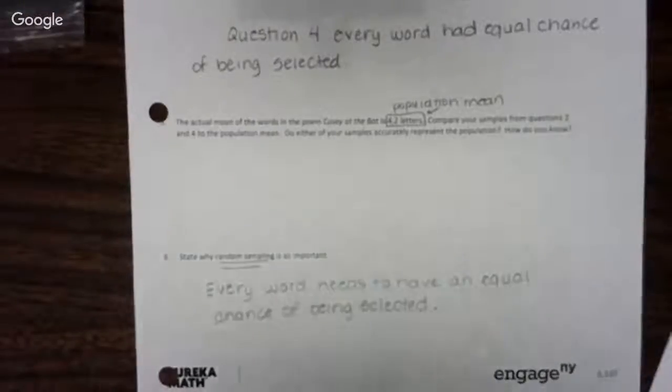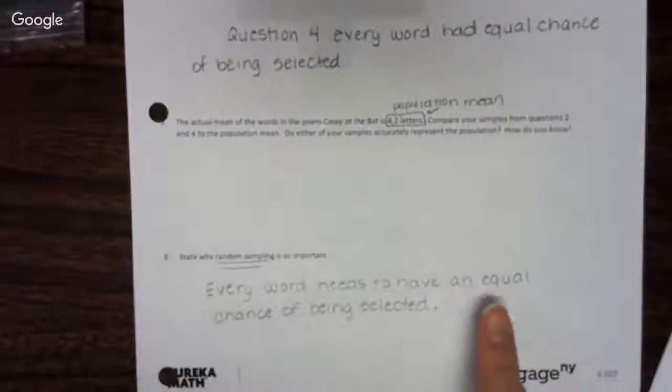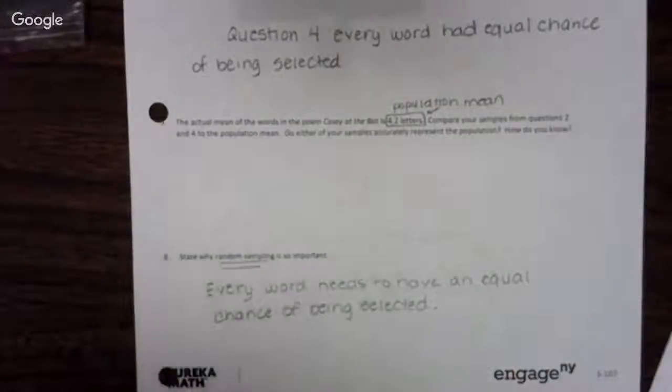When you do the homework, you're going to see that you're either telling me, yes, it's a good sample, or no, it's not, and why. Your reasoning is basically going to be, does it have an equally likely chance of being selected, or does it not? Now, the next page starts your homework. Go ahead and get started on that and finish that up. I'm going to check that in class tomorrow.